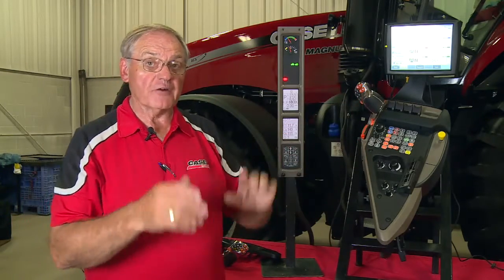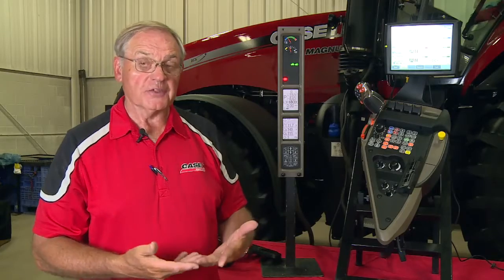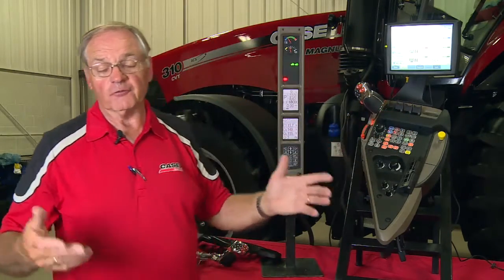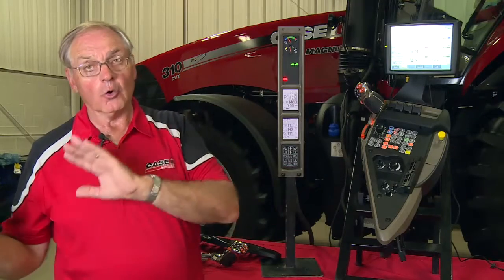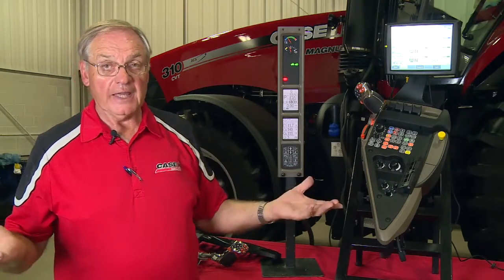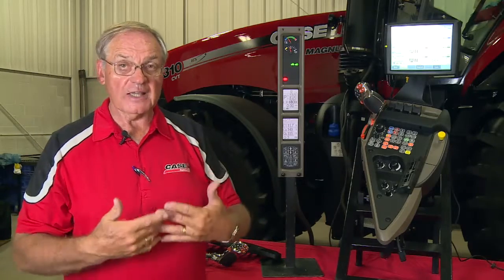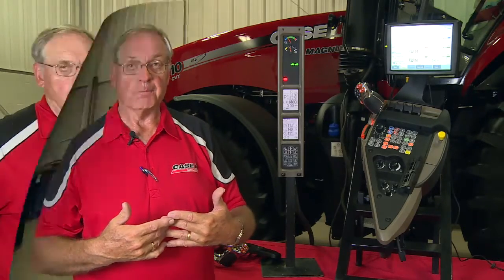So it gives them quick reference to go back and forth. With the timers properly set, what we want to do is activate the remote valves, push the handle down or pull it rearward to raise, and leave the handle there. The timer will shut itself off.